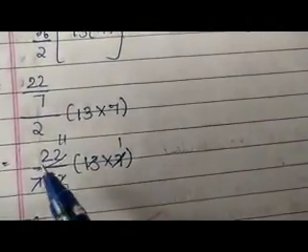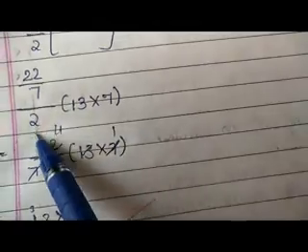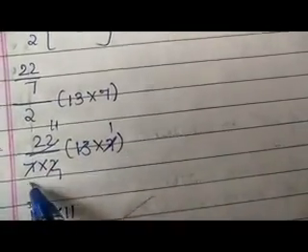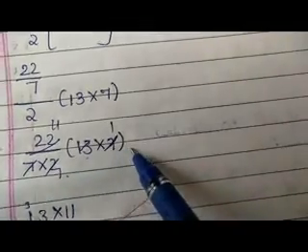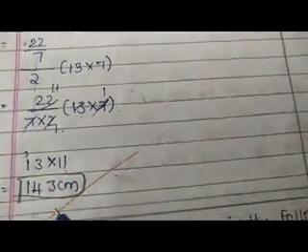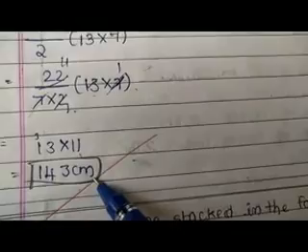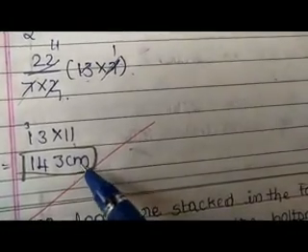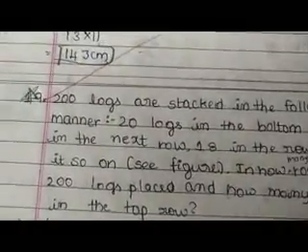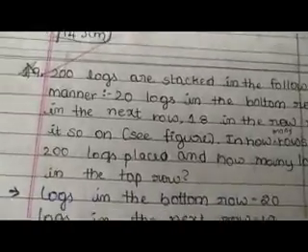So what will you get here? 22 by 7, this is also a denominator, this is also a denominator. When there is a double denominator you should multiply. 22 by 7 into 2 into 13 into 7. Therefore 7 and 7 will get cancelled. 2 1s are 2, 2 11s are 22. So the leftover is 13 and 11. So 13 and 11 will give you 143 centimeter. What's the total length of the 13th spiral? It is 143 centimeter.